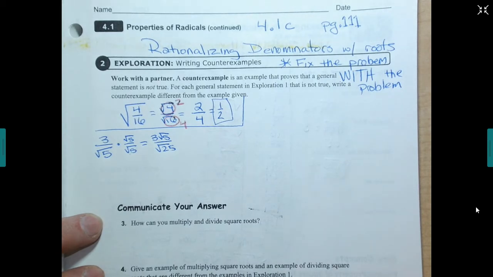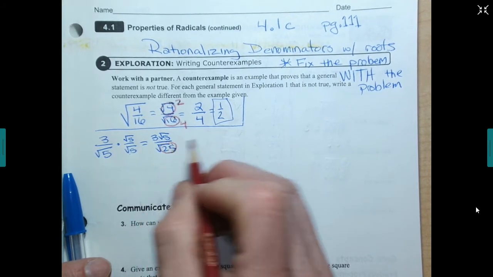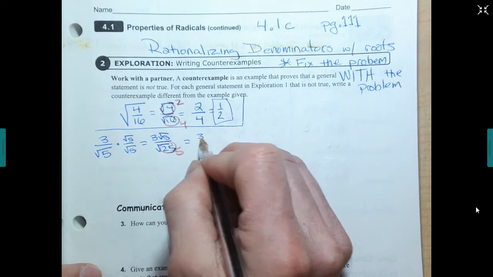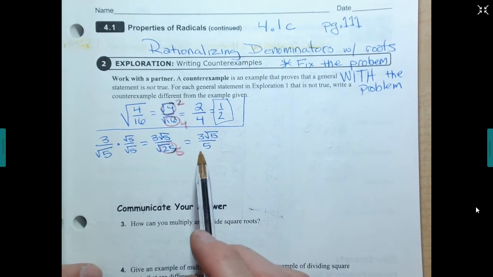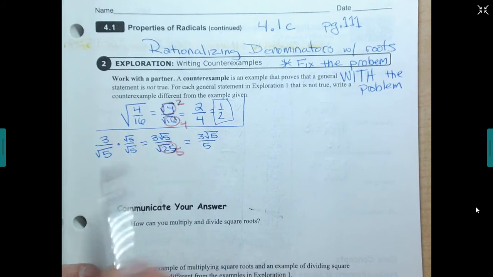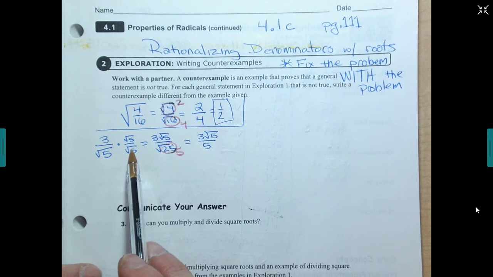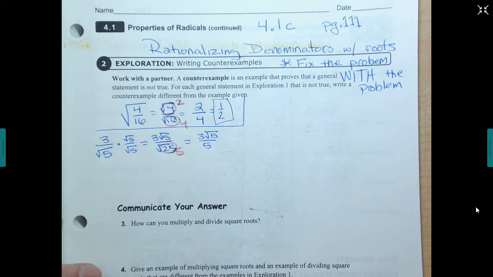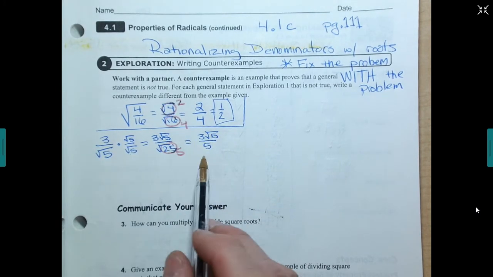Wait a second. We still have a square root on the bottom. Oh, but that is a magic number. The square root of 25 is 5. So we have 3 times the square root of 5 over 5. Now we no longer have a square root on the bottom. So when we're simplifying 3 over the square root of 5, we have to multiply it by the square root of 5 over the square root of 5. And then we're going to get an answer that has no square root on the bottom. So that's all we're doing today, is figuring out how to get rid of this square root on the bottom.